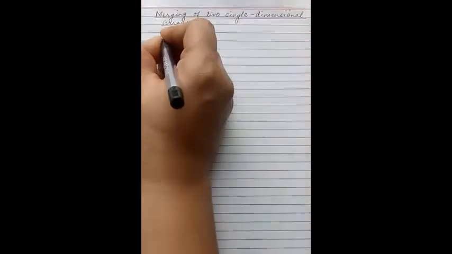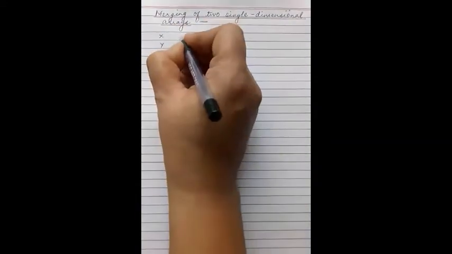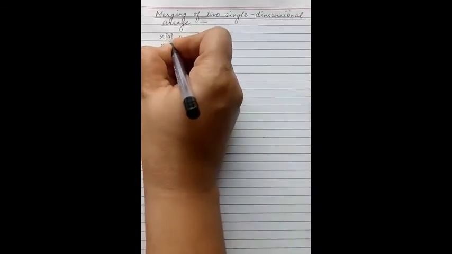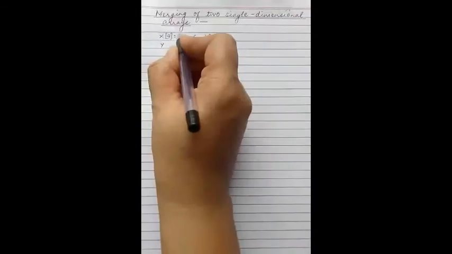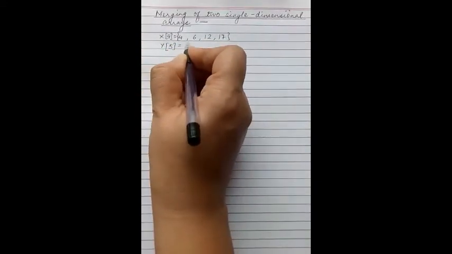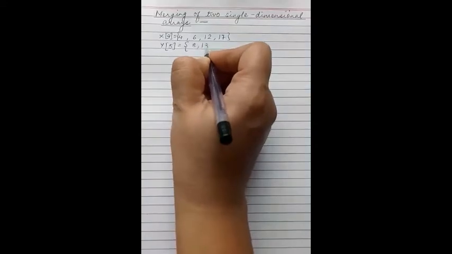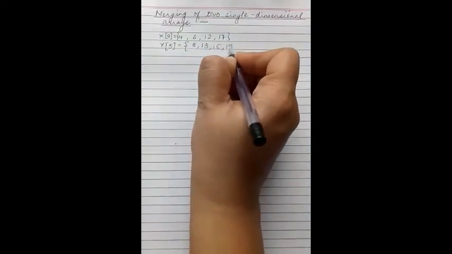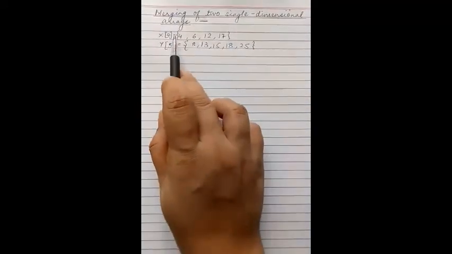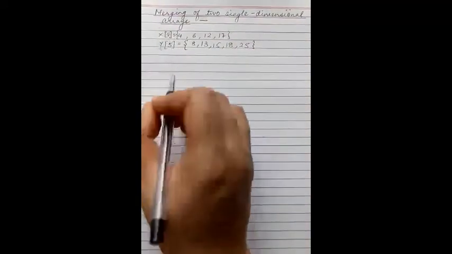Suppose the two arrays are x and y. The elements of x are 4, 6, 12 and 17. So x is of size 4. I have declared it like this. Then y is of size 5, and the elements are 8, 13, 15, 18, 25. As we can see from this example, the arrays x and y are sorted.